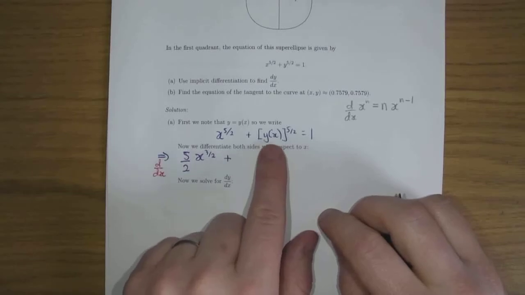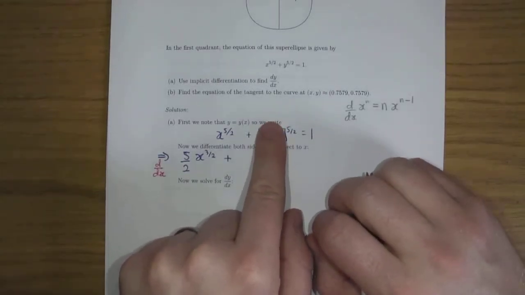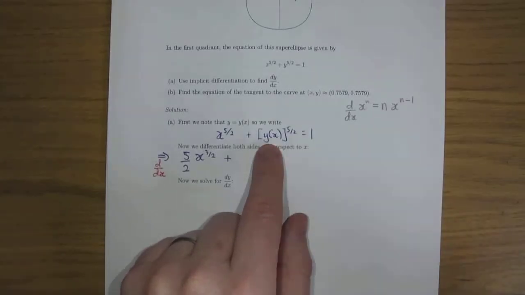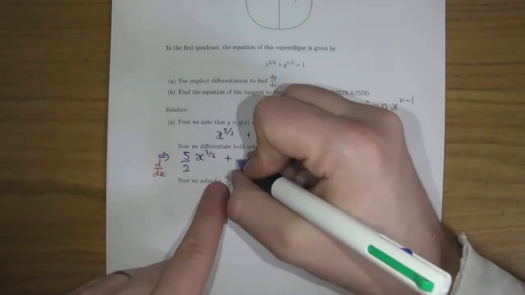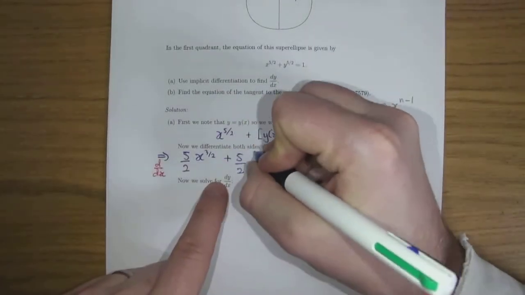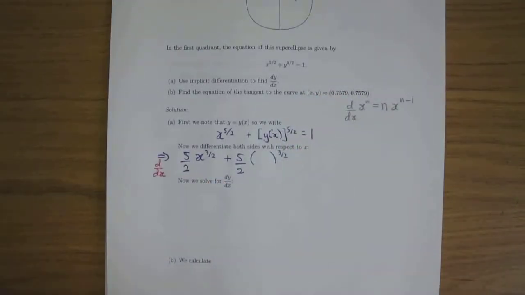now this, again, is a chain rule, because I've got an outside, which is x to the power of 5 over 2, and an inside, which is y of x. So I need the chain rule. The chain rule says you differentiate the outside. What is the derivative of x to the power of 5 over 2? We've just done it. It's 5 over 2 x to the power of 3 over 2. The chain rule says you evaluate at the inside.